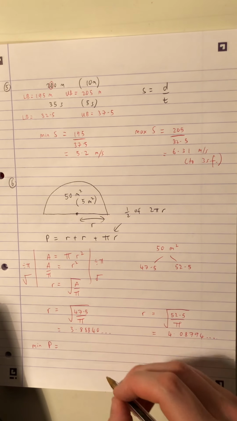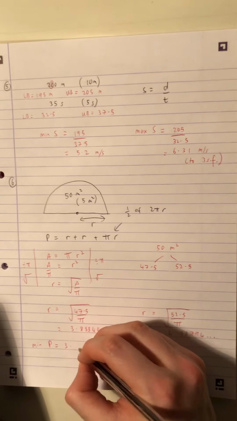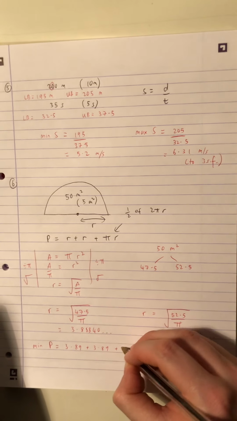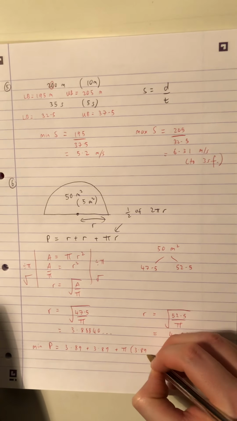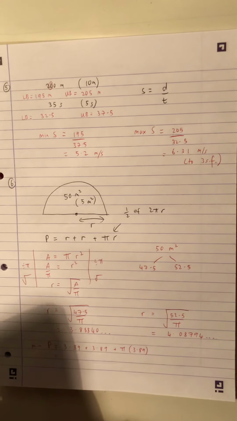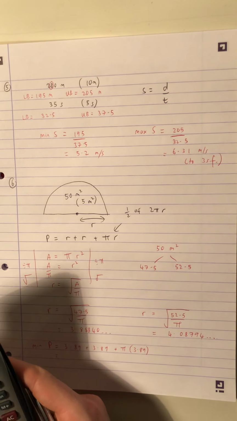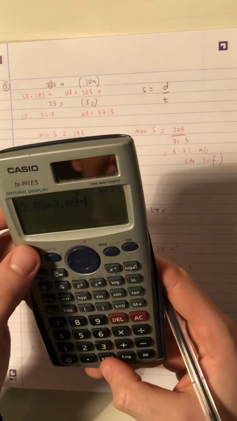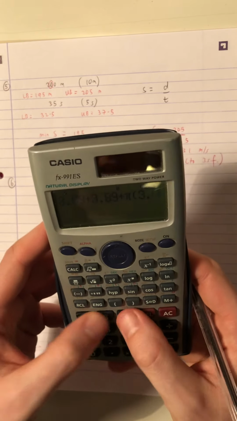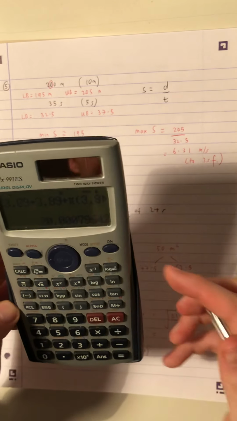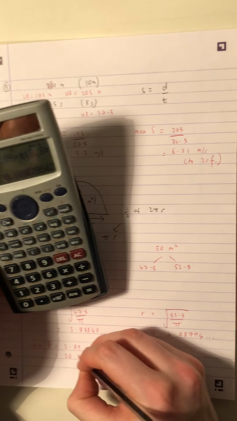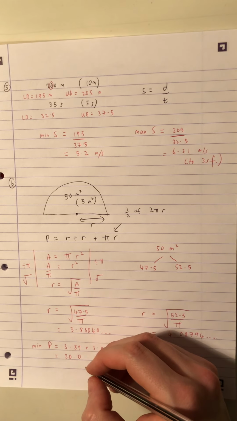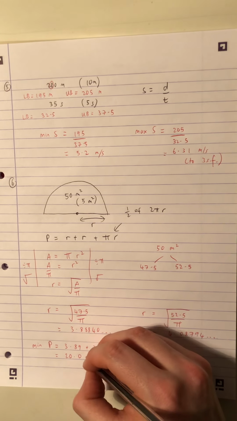So it'd be, let's do this to 3SF, so 3.89 plus 3.89 plus pi times 3.89, which is equal to something. Okay, let's go with 20.0. Perimeter would be measured, in this case, in meters.